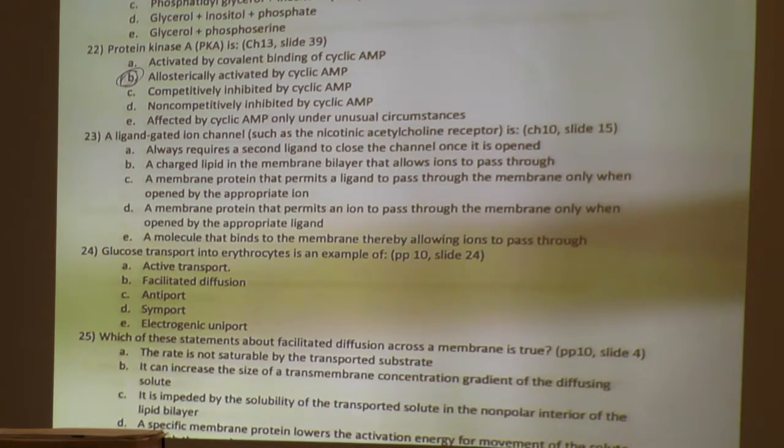It's D, a membrane protein that permits an ion to pass through the membrane only when opened by the appropriate ligand. If it's ligand-gated, it needs a ligand to bind in order to open. Got it? Which one? D.